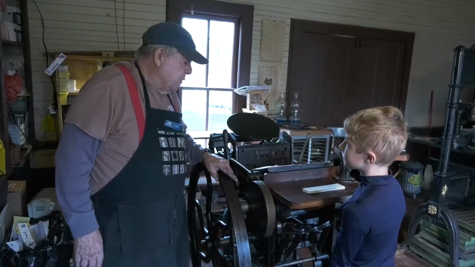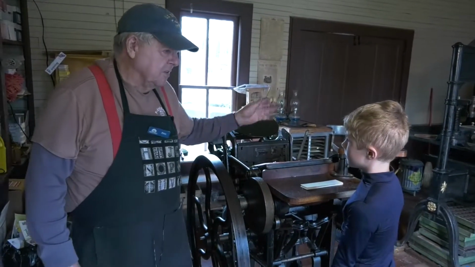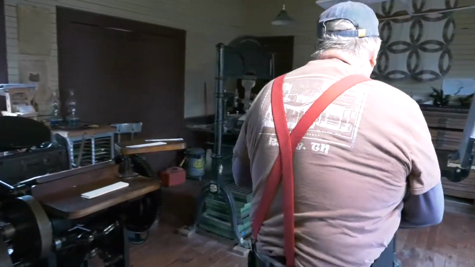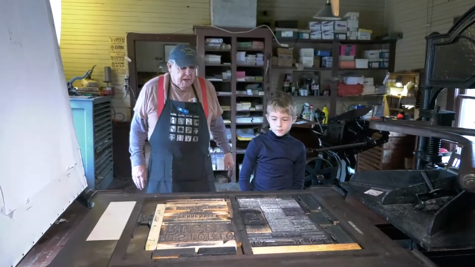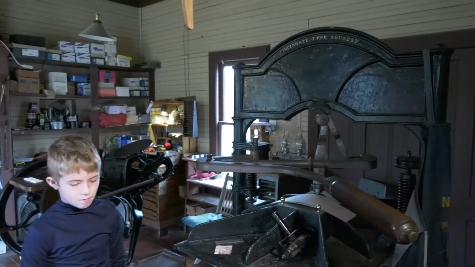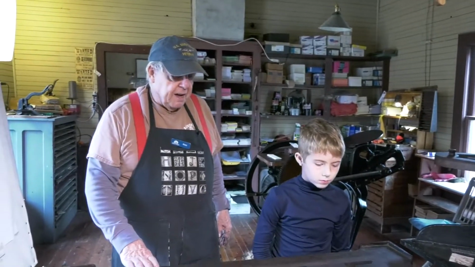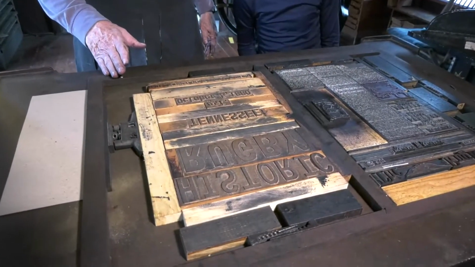All right, Joseph, now that we finished up with this press, we'll go to the other press and we'll explain the operation of this other press. Okay. This press here is an 1860, built in Cincinnati, Ohio. Call it a flat iron press or a Washington flat iron press. This is the one that would have done the newspaper.